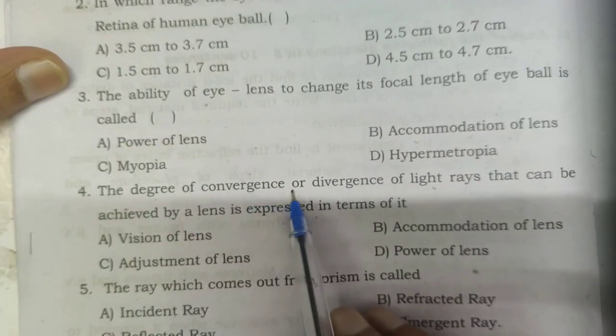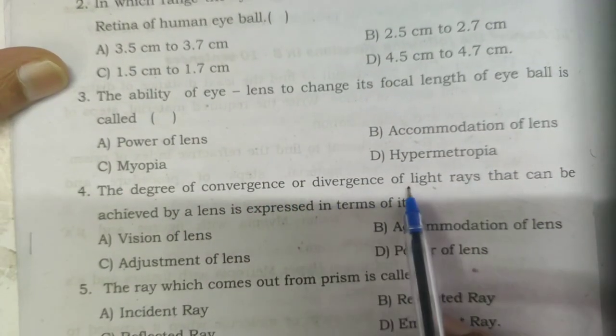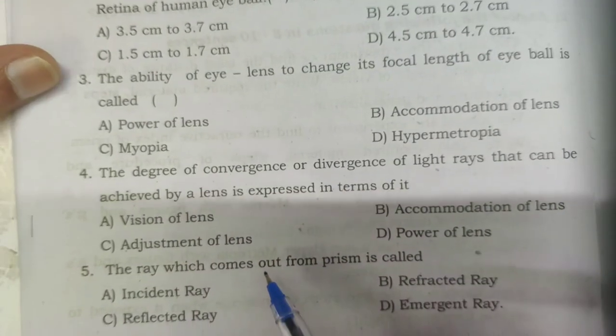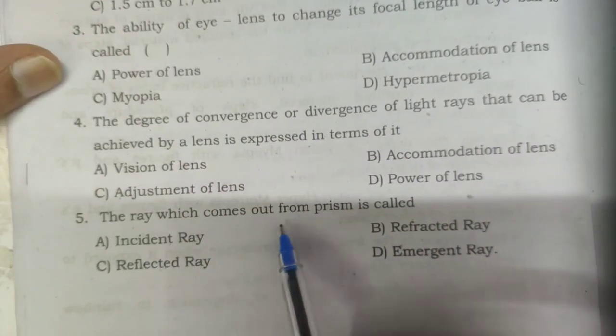The degree of convergence or divergence of light rays that can be achieved by the lens is expressed in terms of what? The ray which comes out from the prism.